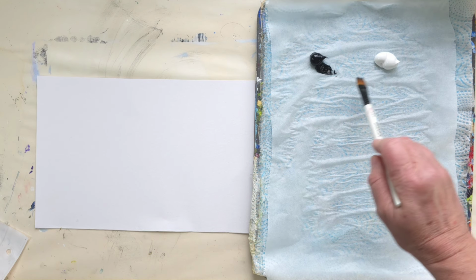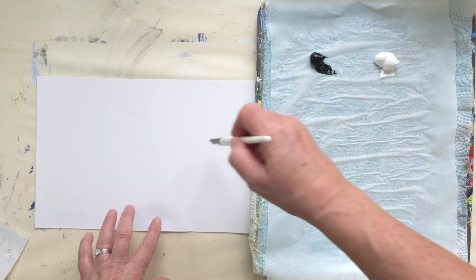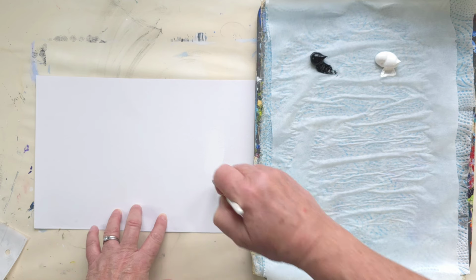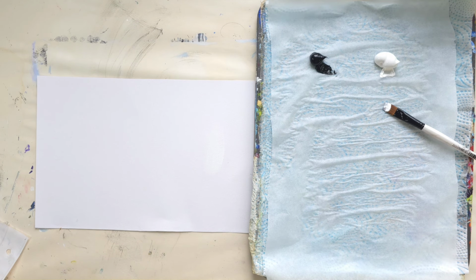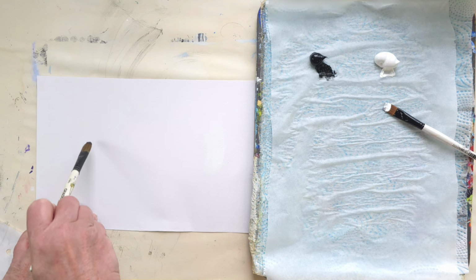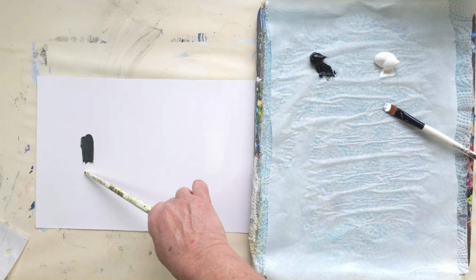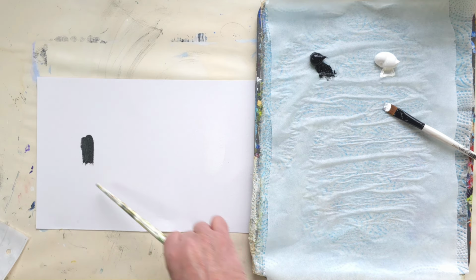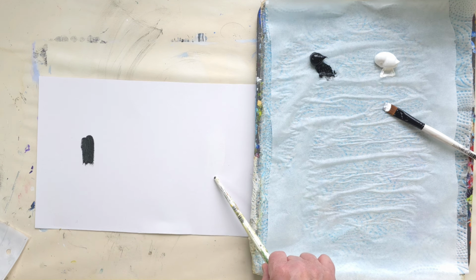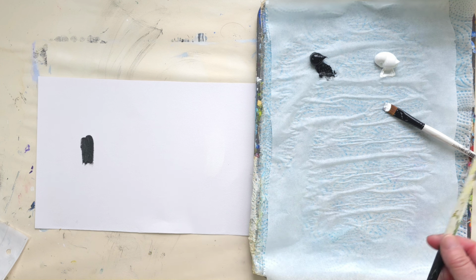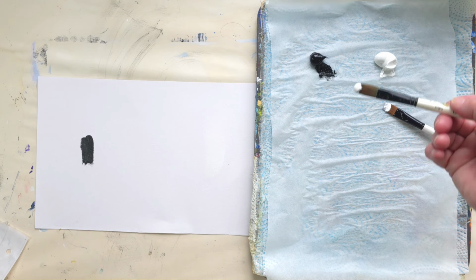I've got white and black here, and if I just paint some white there, that's on white paper, you can barely see it. And with another brush, I'm going to paint black. And I'm going to paint it over here, and you can see it really well. The difference here is that that's a very dark colour, that's a very light colour. So there is a difference in tonal value, and there is no difference in tonal value between the white paint and the white paper.